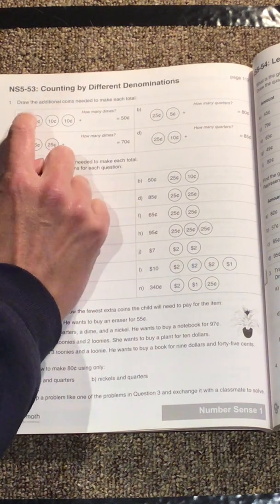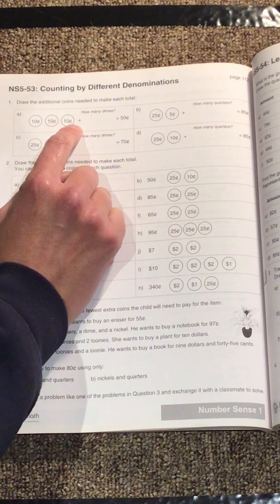Okay, so page 112. Draw the additional coins needed to make each total. So additional means the extra ones, the adding ones you're going to put in there. Now be really careful. They're giving you what kind of coin. So this one's asking how many extra dimes are you going to need to get to 50 cents. So we've got 3 so far. You're going to draw in which ones you need next. And by draw them in, not a fancy one with the boat and everything, just a circle with a 10 inside will do.